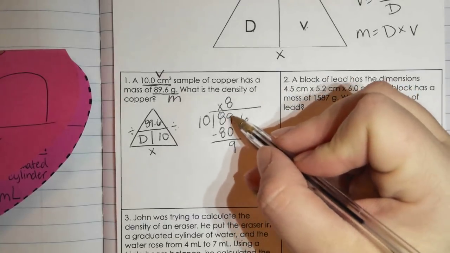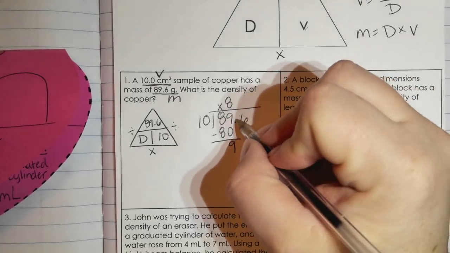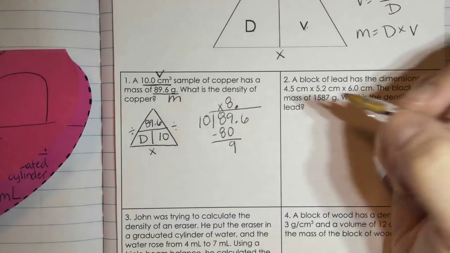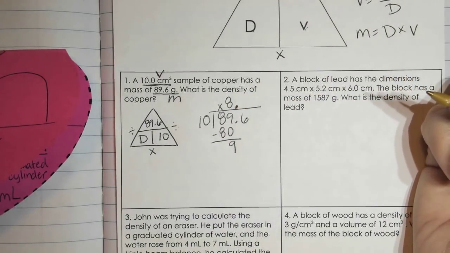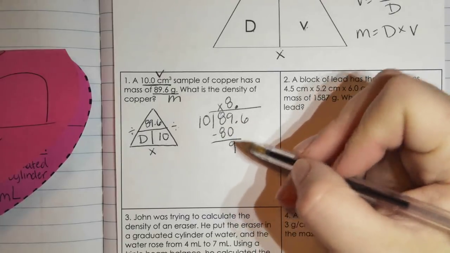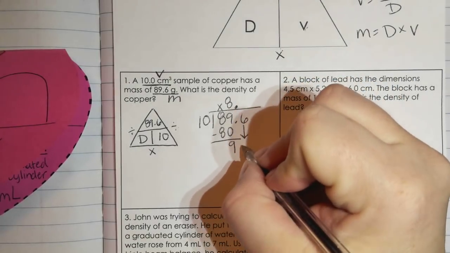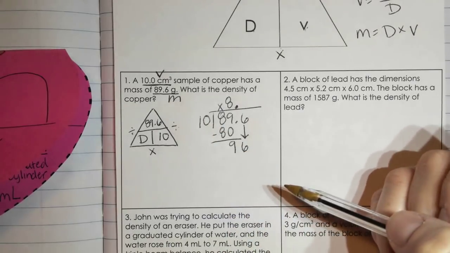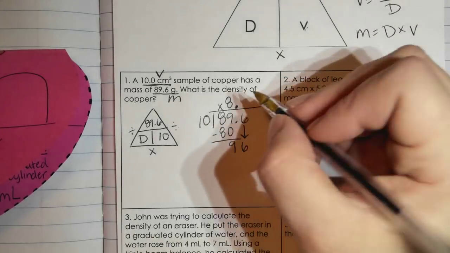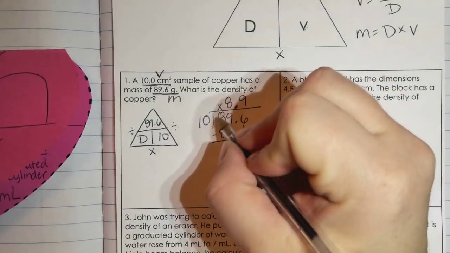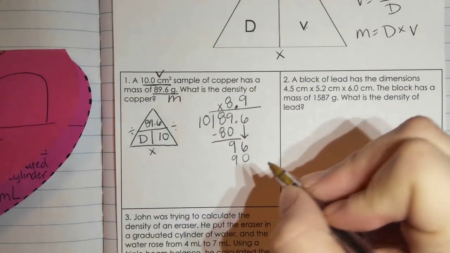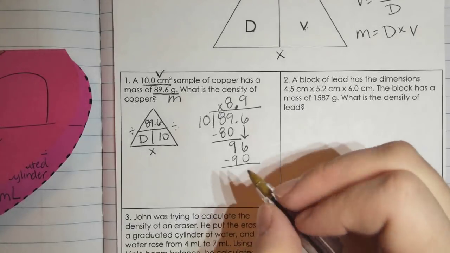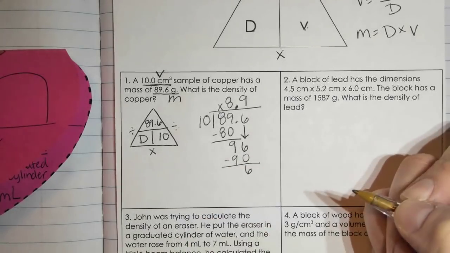Now when we have a decimal underneath our bar over here, that decimal has to jump right up to the top. So I know that there's going to be a decimal here, and I'll go ahead and do that before we forget. Since I do have a remainder here, I need to bring down my 6. Now how many times does 10 go into 96? That will go in 9 times. 9 times 10 is 90. If I subtract there, 96 minus 90 gives me a remainder of 6.